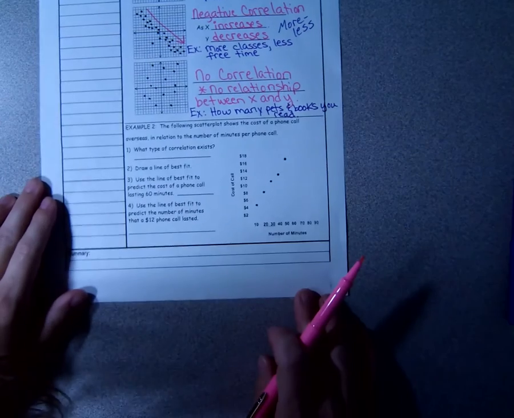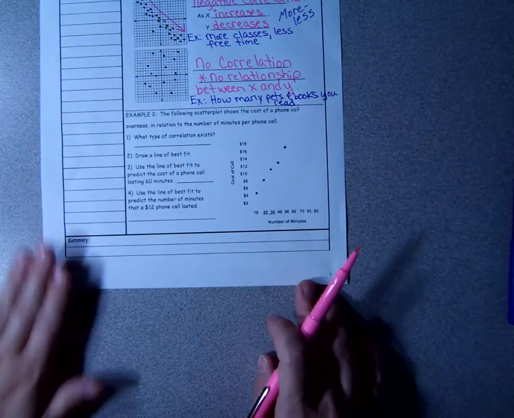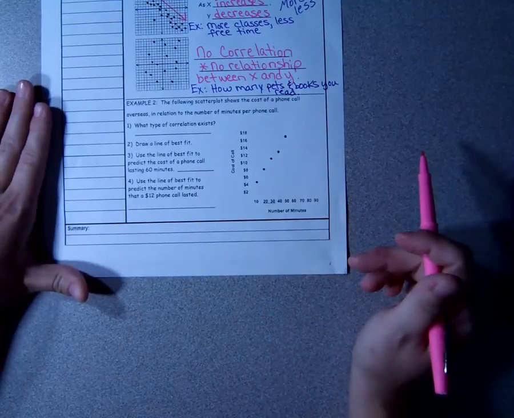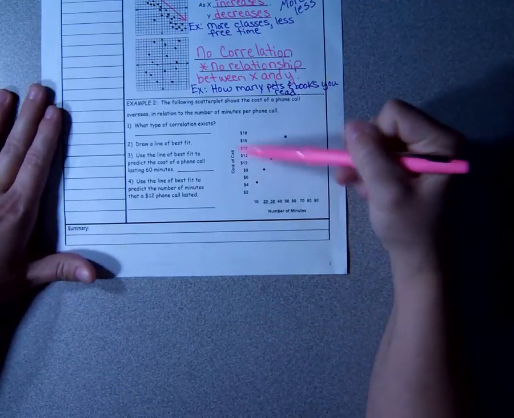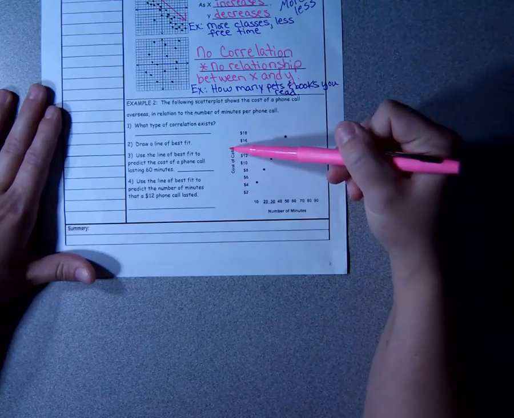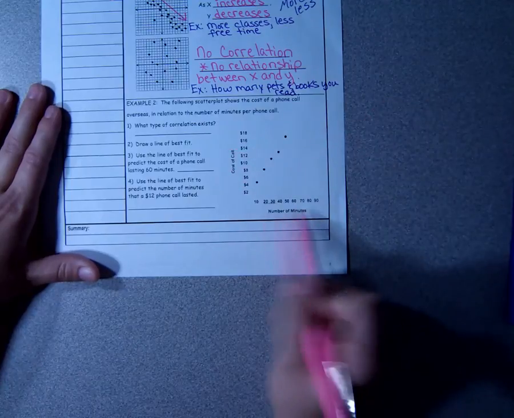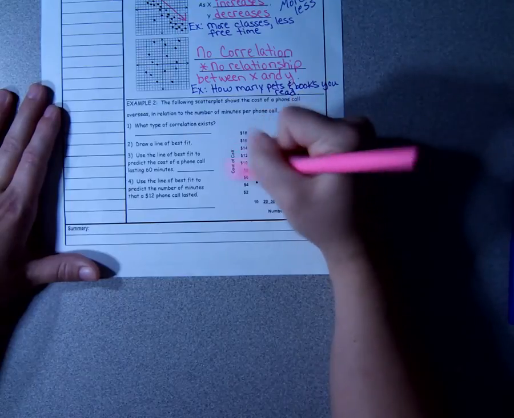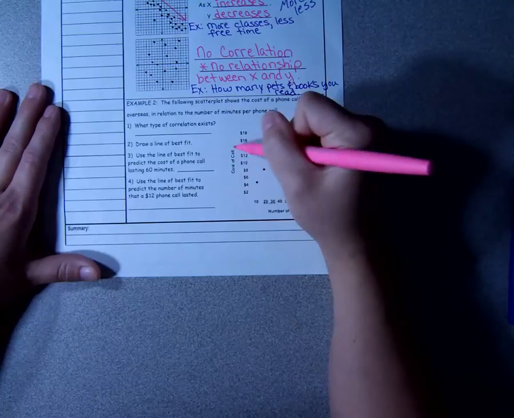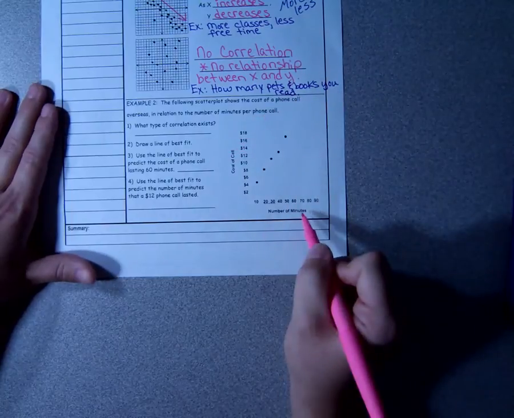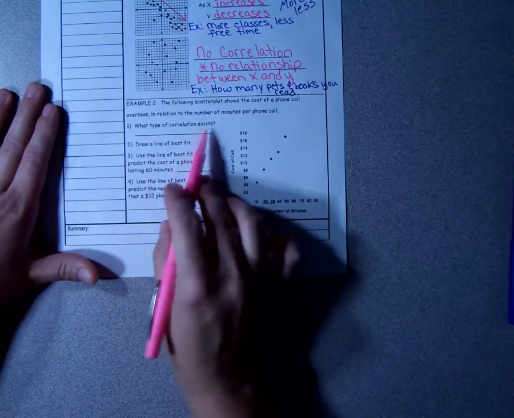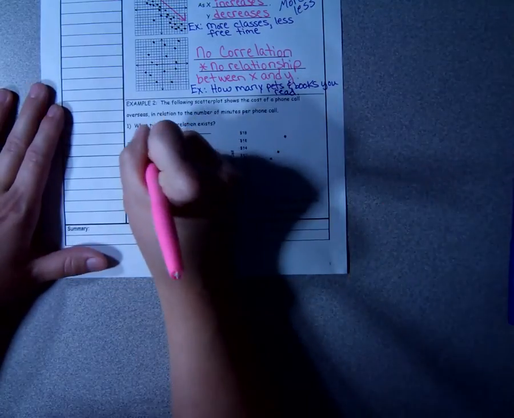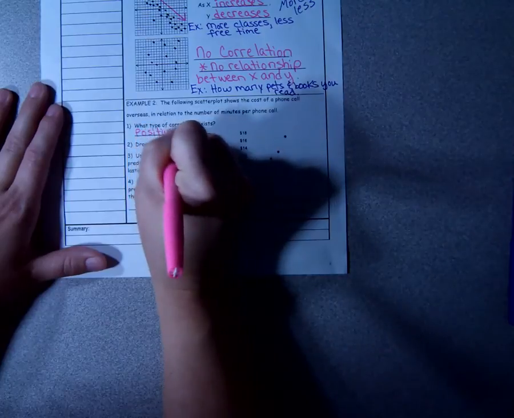Okay, let's look at this following example. It says the following scatter plot shows the cost of a phone call overseas in relation to the number of minutes per phone call. So it looks like the cost of calling depends on the number of minutes you talk. Remember, this is always the dependent information. So the cost it is to call depends on how many minutes you talk. So one says, what type of correlation exists? What do you guys think? That's right. That is positive correlation.